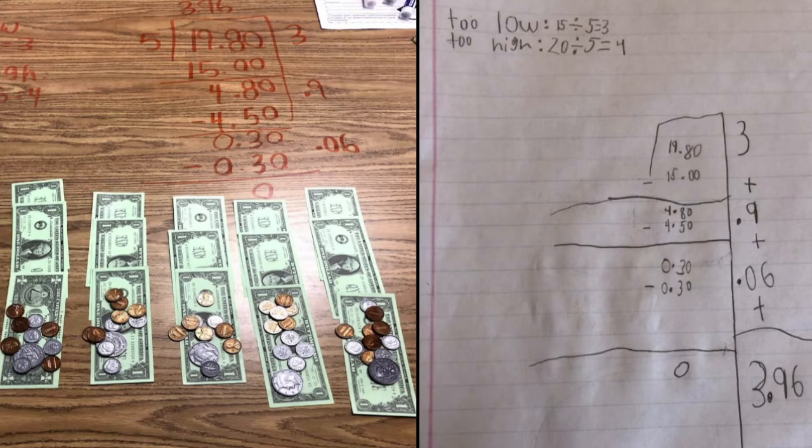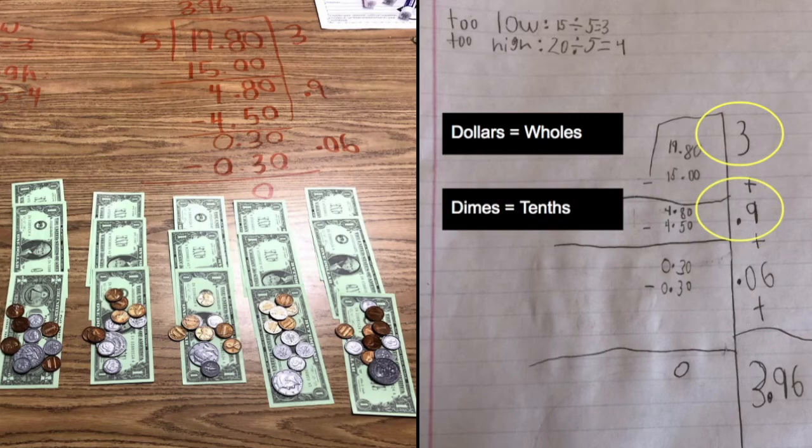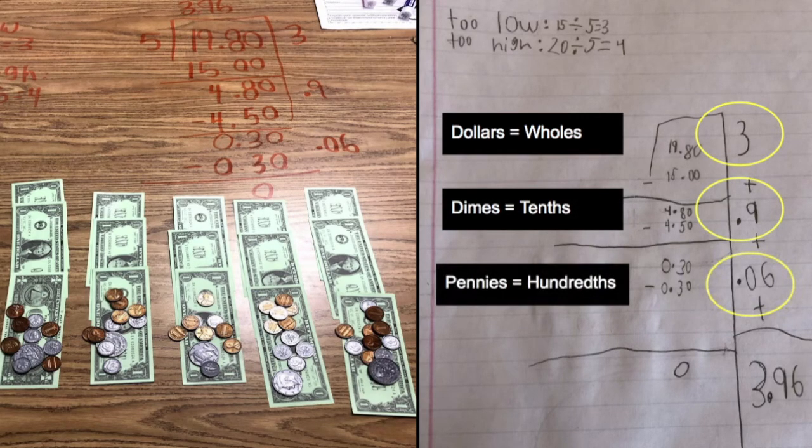As students divide the money, the teacher should relate their movements to the steps in the partial quotients. When students are sharing the dollars, the teacher needs to make the connection to whole numbers, dimes to tenths, and pennies to hundredths. Writing these amounts using the decimal notation will help students understand the values of the digits being recorded in the division problem.